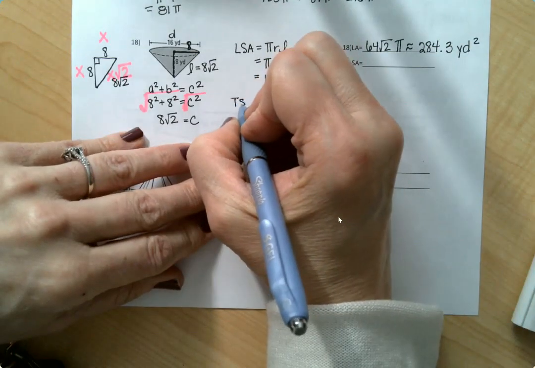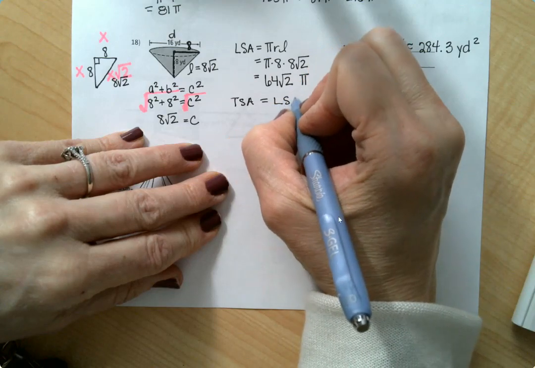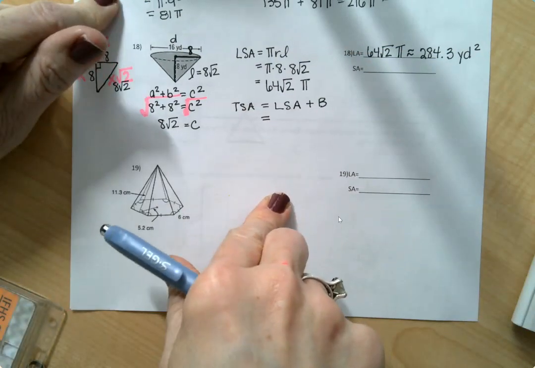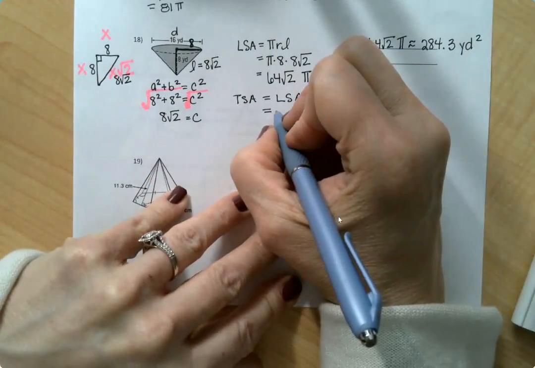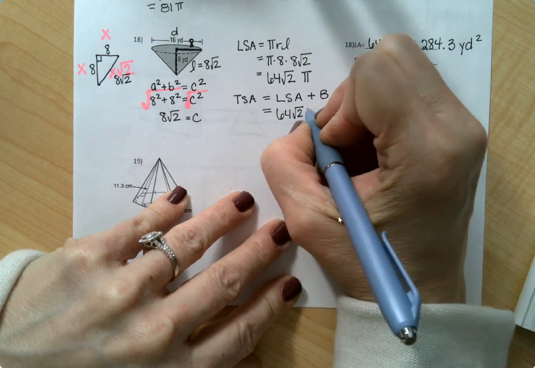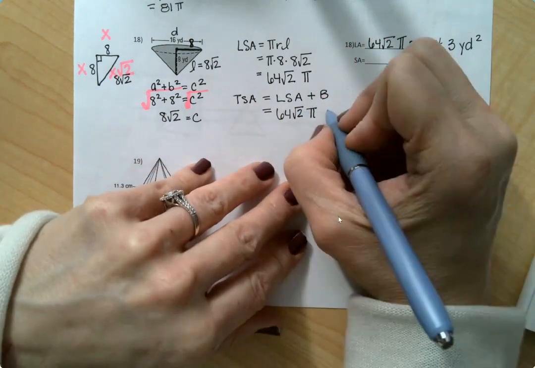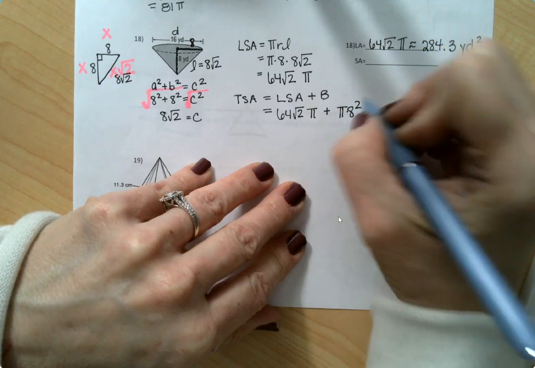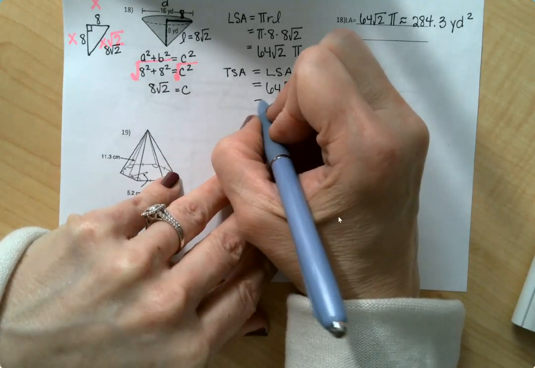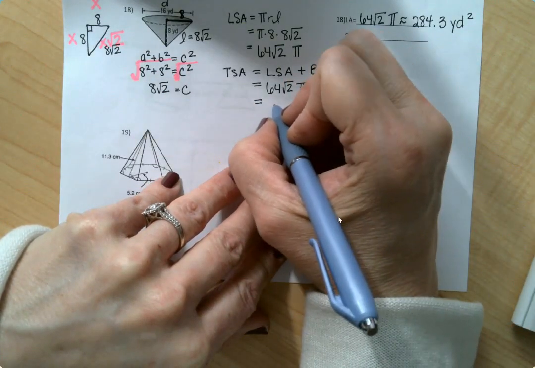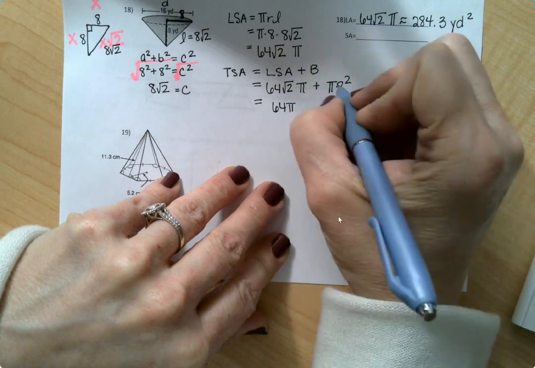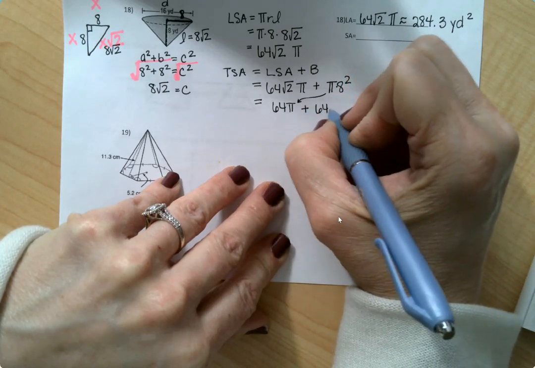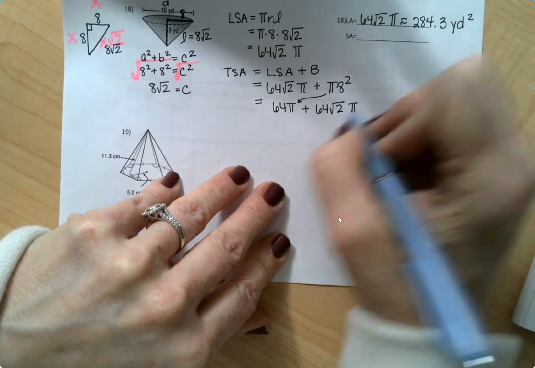And our total surface area, remember, is the lateral surface area plus the area of the base. Now, I forgot to find the area of my base ahead of time, which is fine. 64 square root of 2 pi is my lateral surface area. The area of the base is pi r squared, so pi times 8 squared, which is 64 pi.